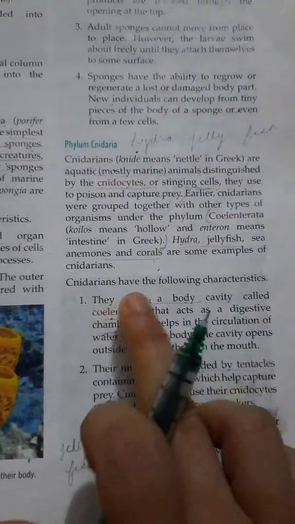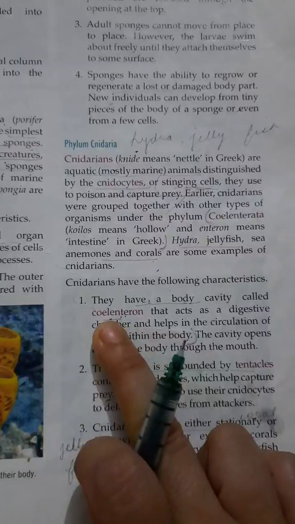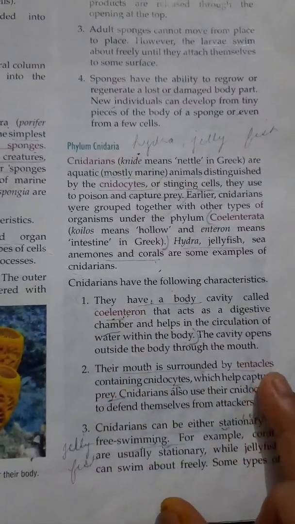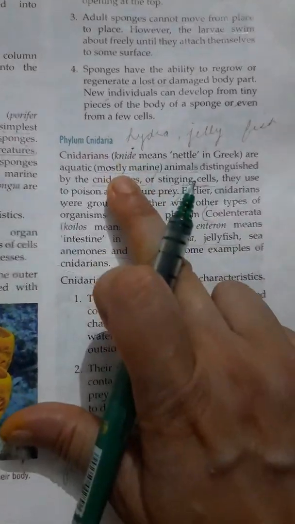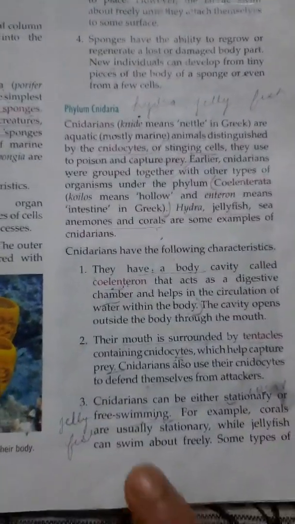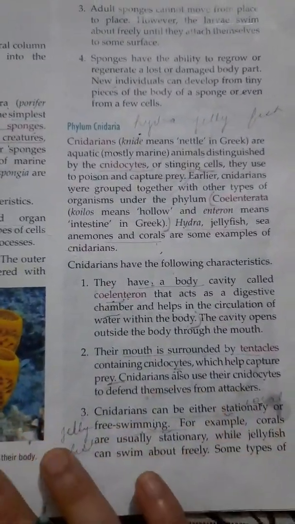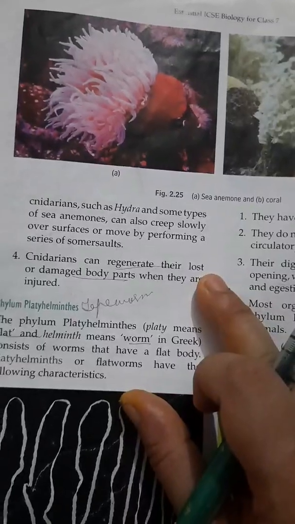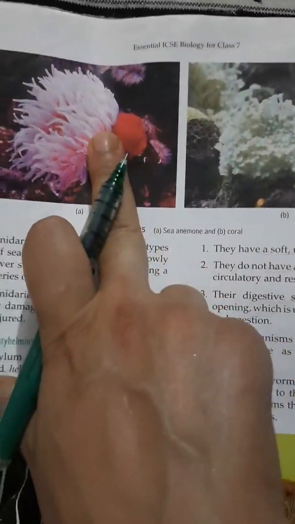Now their characteristics: they have a body cavity called the coelenteron, which acts as the digestive chamber. Their mouth is surrounded by tentacles which contain the cnidocytes, meaning the stinging cells. Cnidarians can be either stationary or free swimming. Next beta, Cnidarians can also regenerate their lost or damaged body parts. So here this is the sea anemone and these are the coral.